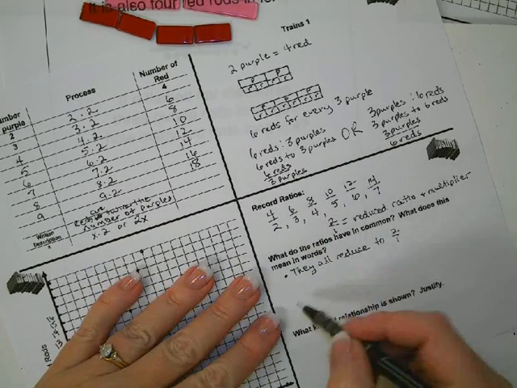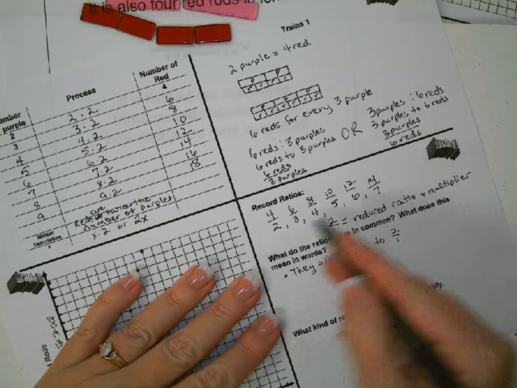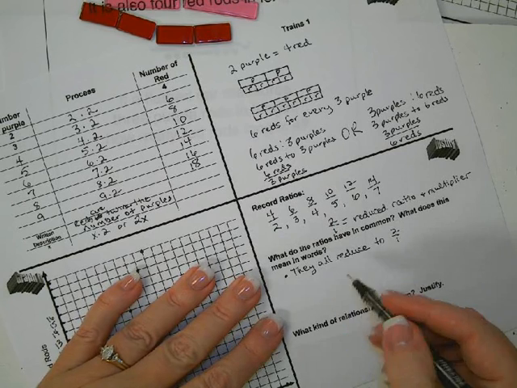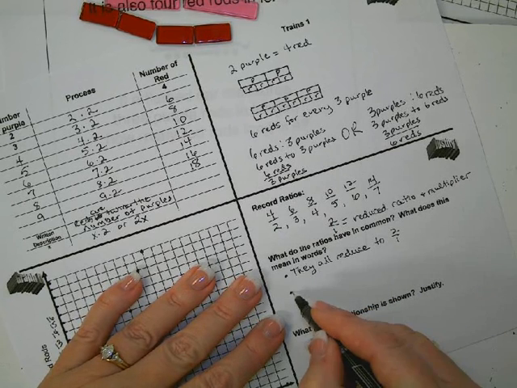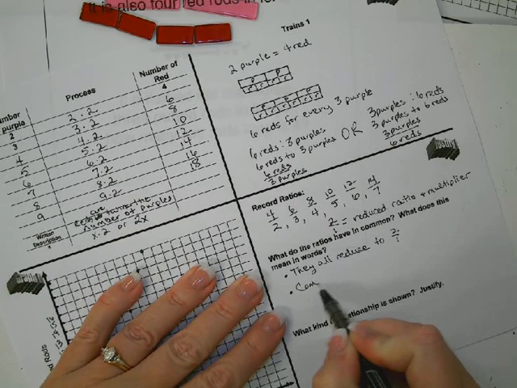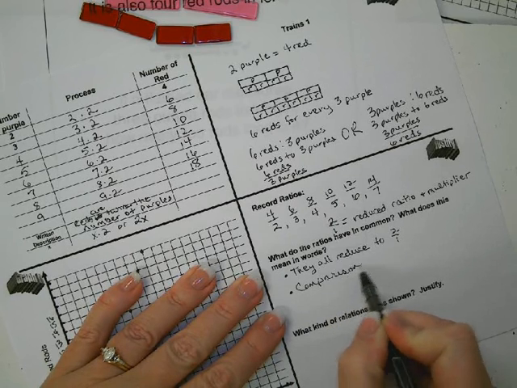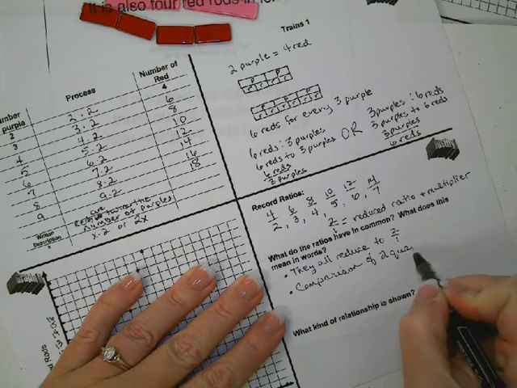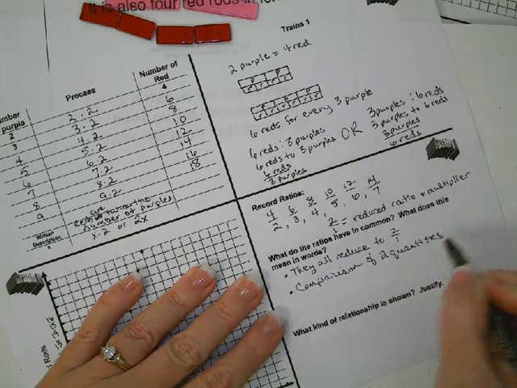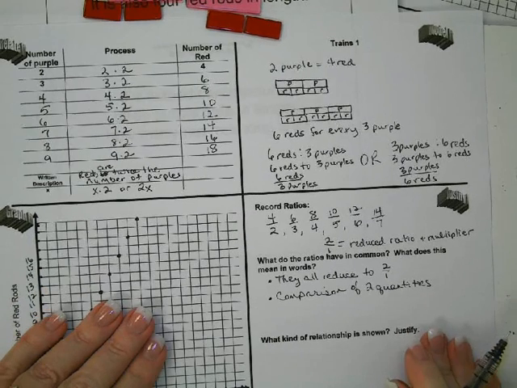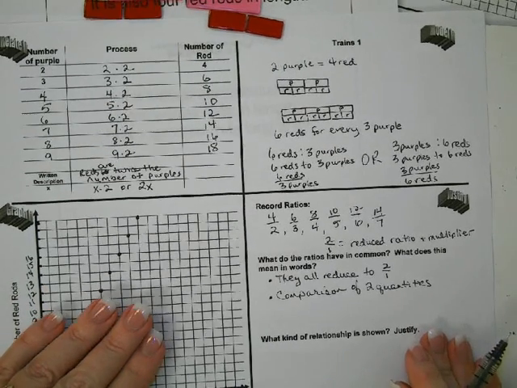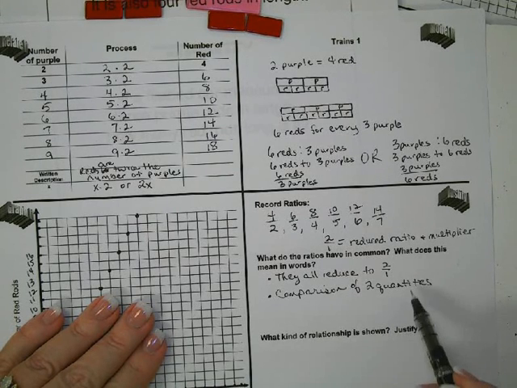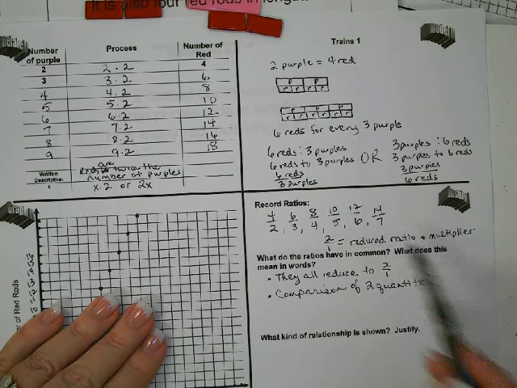So we're describing ratios, and we're all finding this relationship that they're all reduced to 2 to 1. So it's a comparison of two quantities. All right, so that is what these ratios have in common. They all reduce to 2 to 1, and they all are a comparison of two quantities, the reds on top and the purples on the bottom.